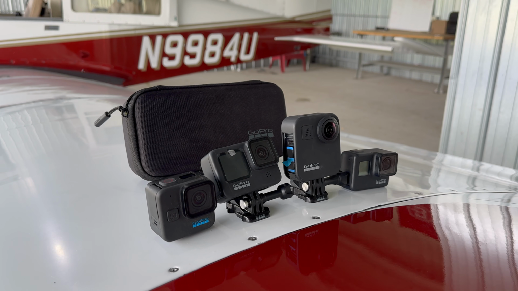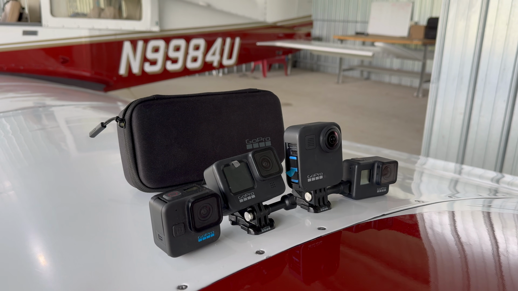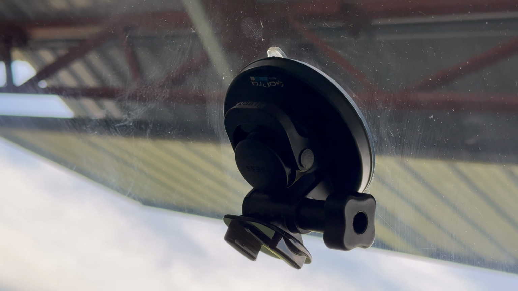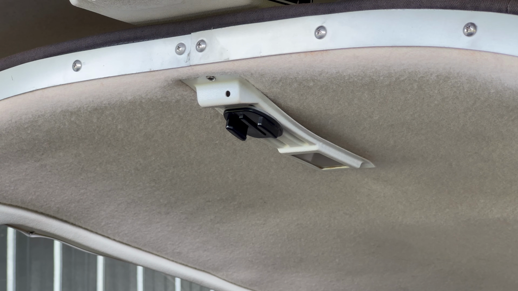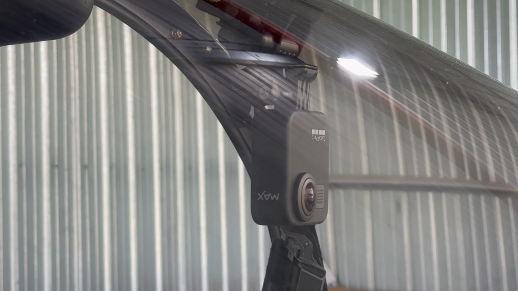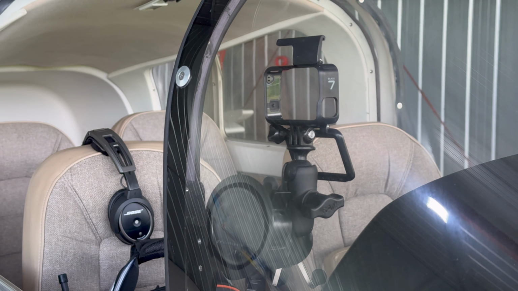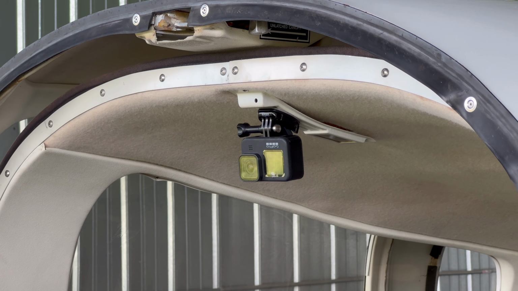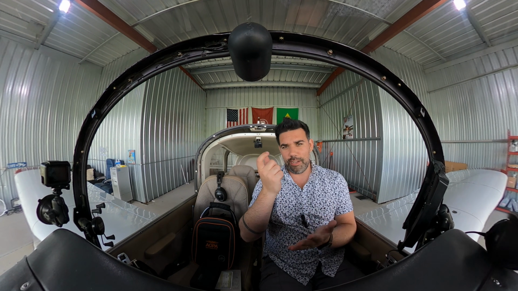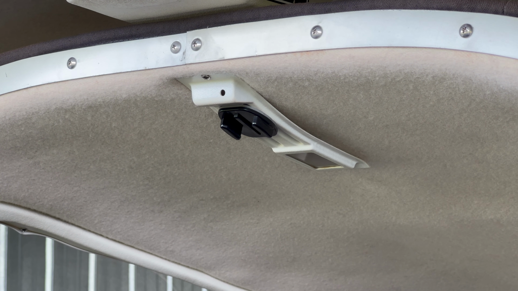For these 3 cameras here that I operate inside the cockpit, I use standard GoPro mounts that I found over the years to be the most reliable. For the GoPro 360 camera, I use a suction mount cup. For the Hero 7 camera, also suction cup. And then for the Hero 9 camera, I use one of the standard adhesive mounts that comes with the camera.